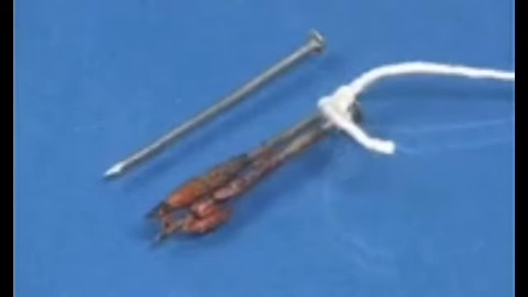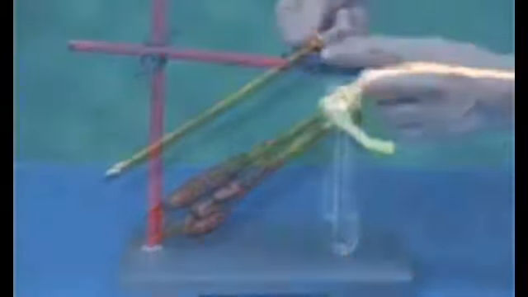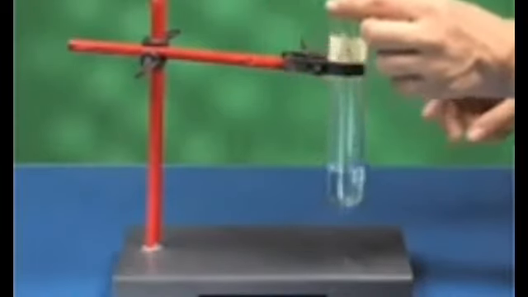Do you observe any change? On comparing both the nails with the unused nail, you will find that the iron nails kept in the copper sulfate solution have developed a reddish brown layer on them. Now take out test tube A from the clamp stand and keep it beside test tube B for comparison.